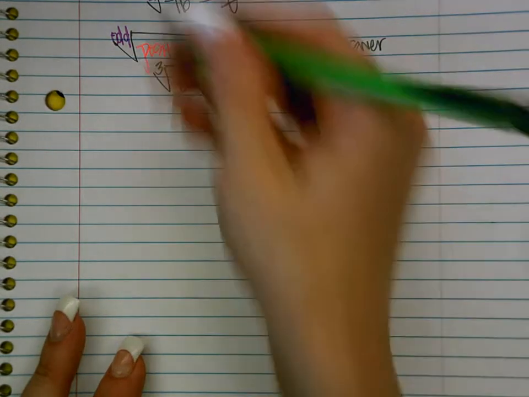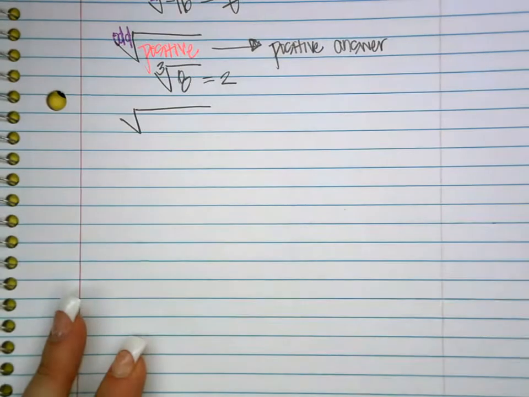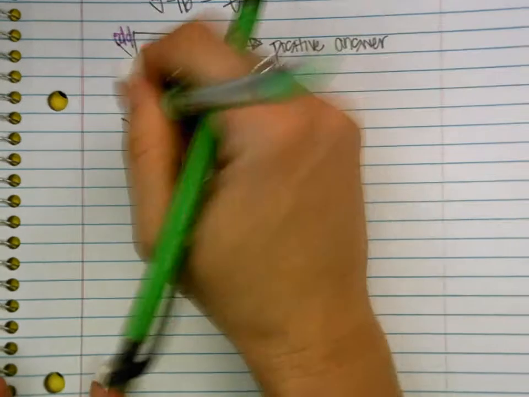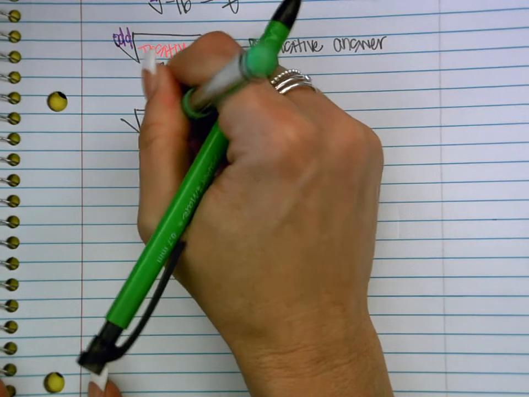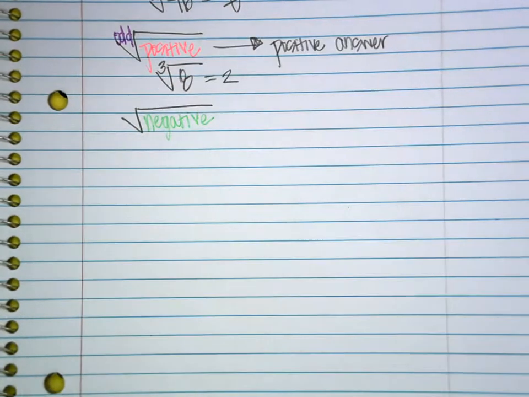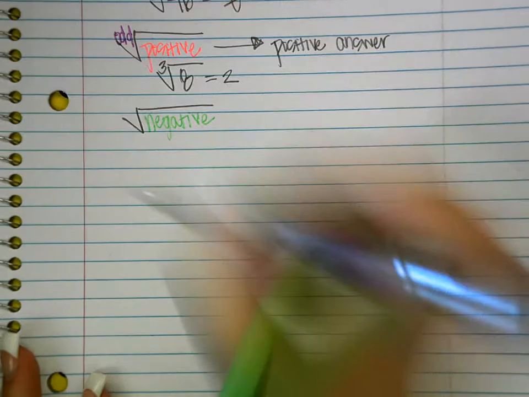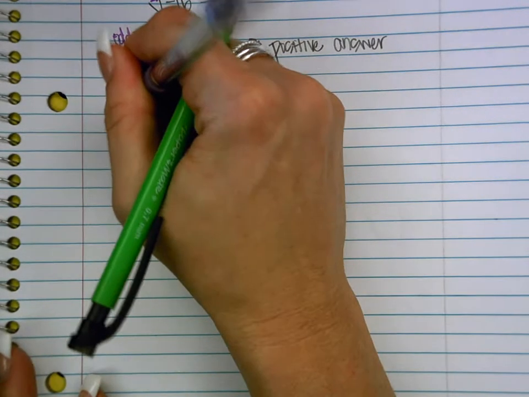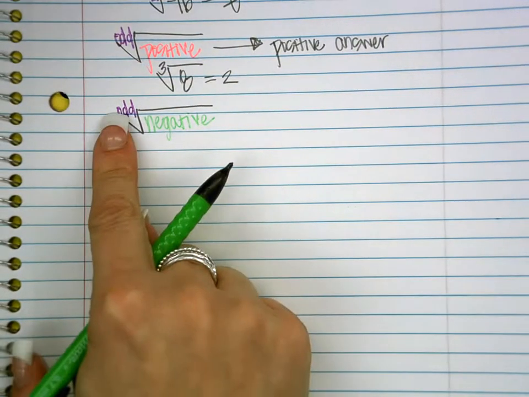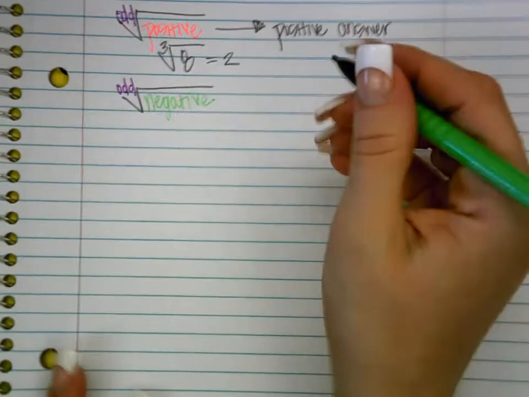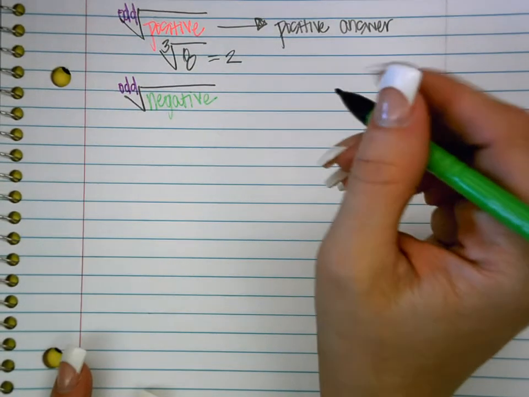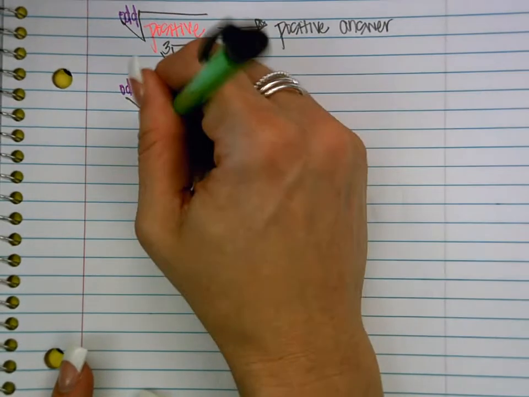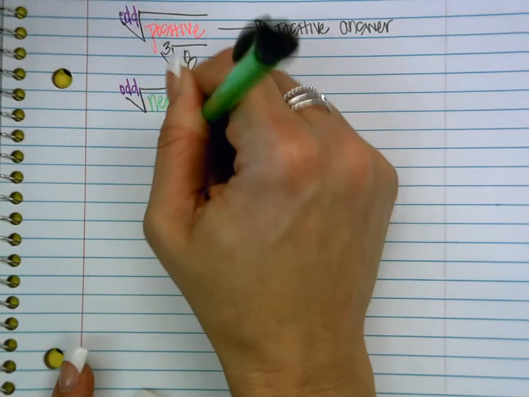Then the last type of situation that you might see is a negative number underneath the radical with an odd handle number, something like the cube root of negative 8.